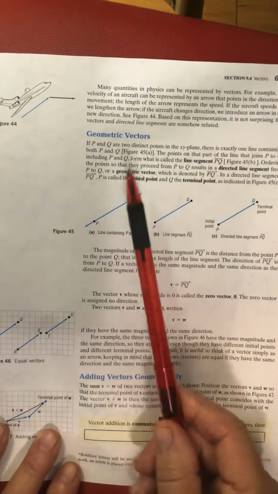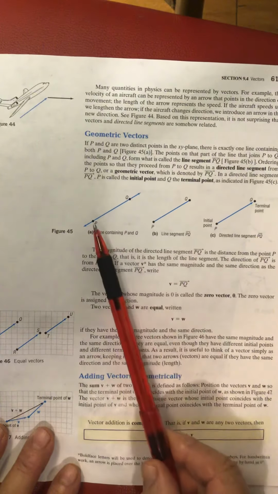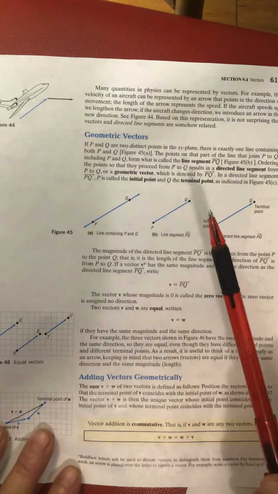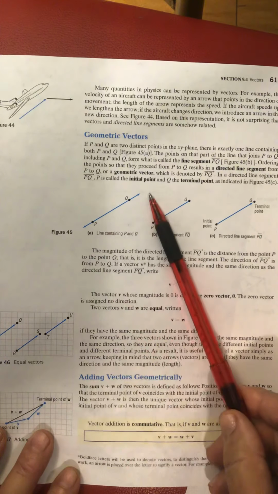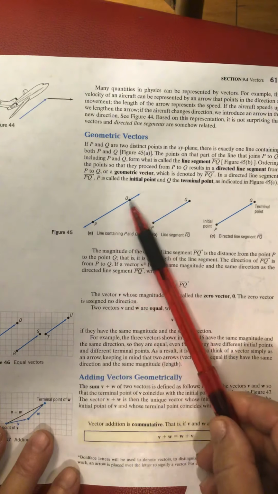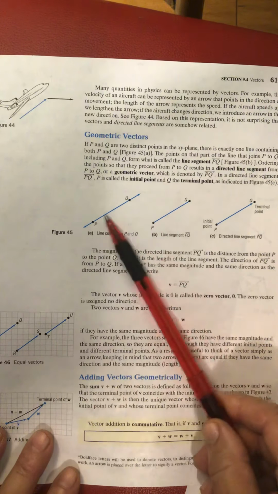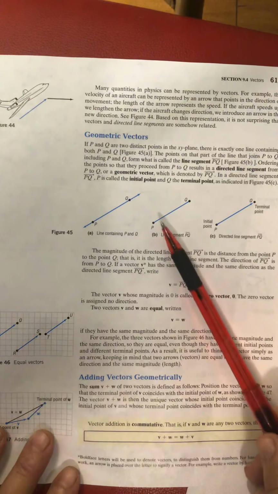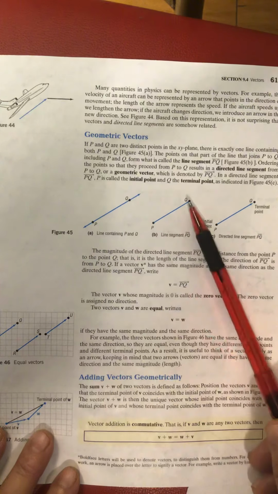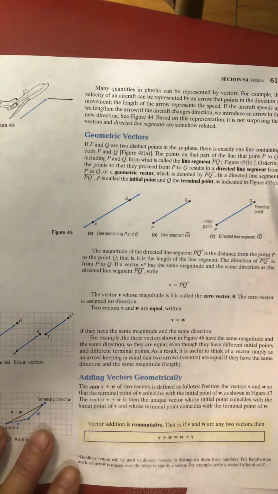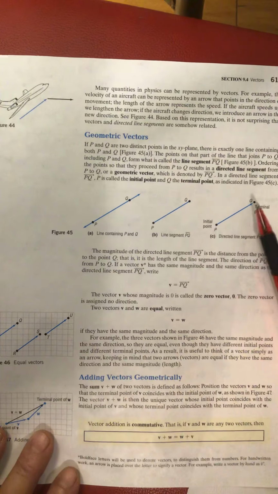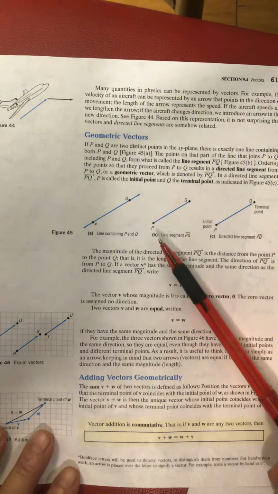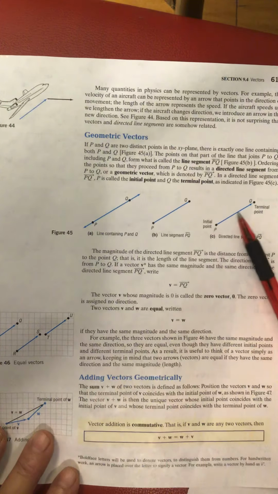So there's a couple of ways to represent vectors. The first way is what we call the component form. We have to have a starting point and an ending point. Now a line goes forever. Two points determine a line. You can't measure a line. Lines don't have measurement because they go on forever. A line segment is just the distance from one point to the next. That we can measure. A vector, though, has to have an initial point and a terminal point, so we have a direction.